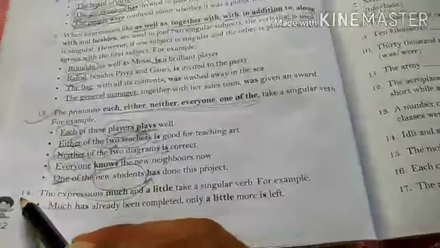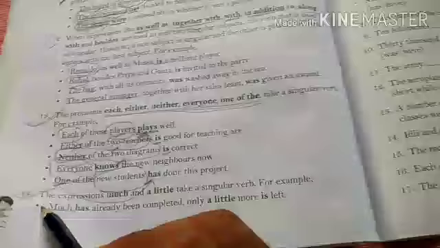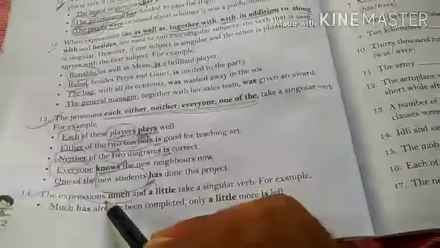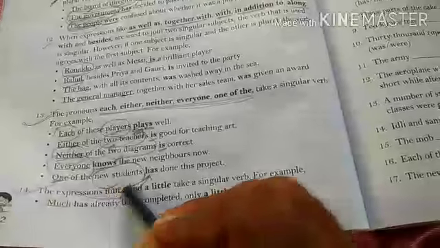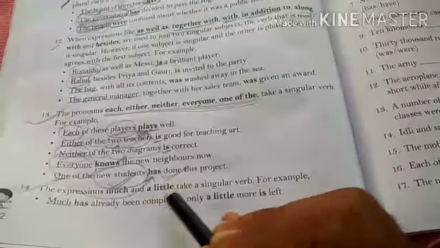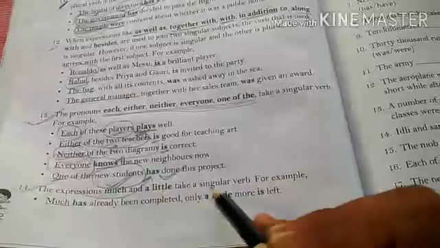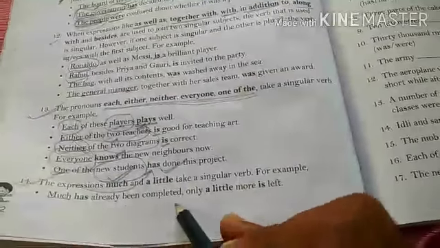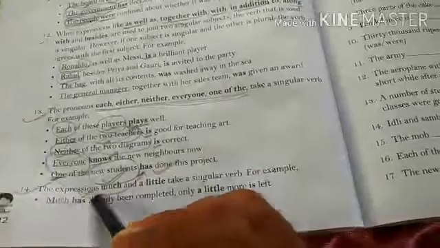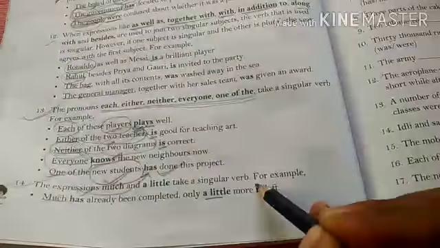Okay, now let us come to point number 14. The expressions much, a little take a singular verb. Whenever we express our idea by using much, a little, then we have to use a singular verb. Like much has already been completed, a little more is left. So with much we use a singular verb, a little also needs a singular verb.